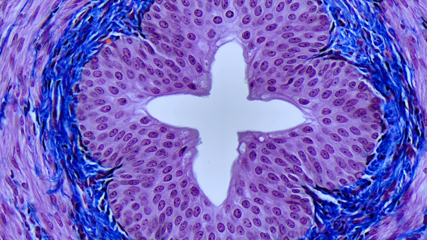Name this tissue from here to here. So there is our basement membrane.